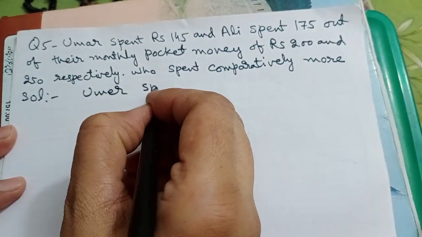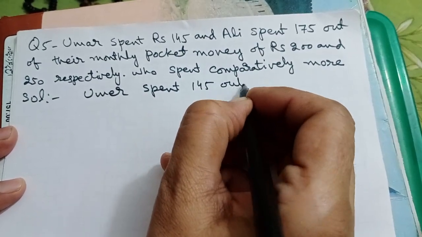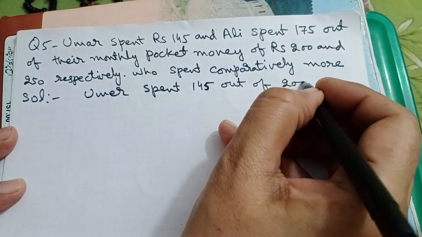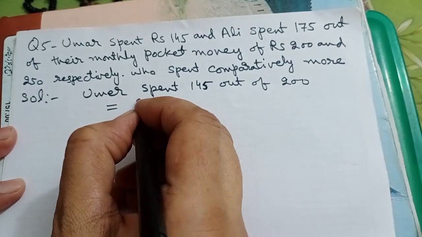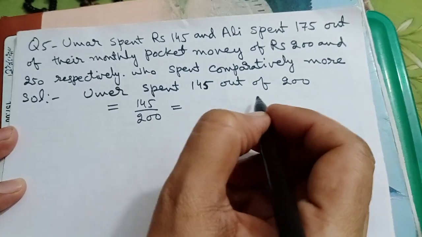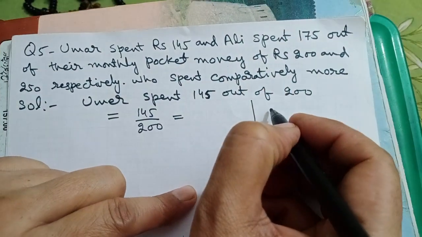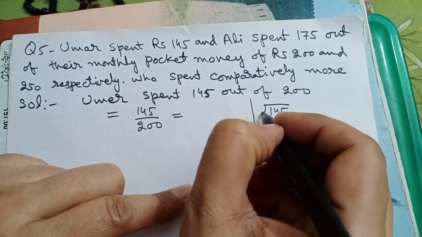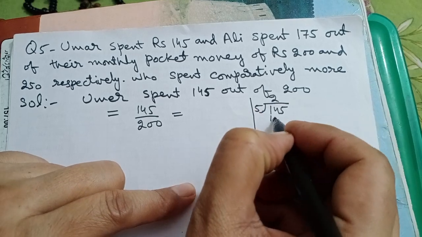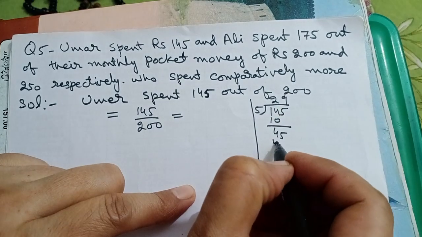Umar spent 145 out of 200, which means 145 divided by 200. This is equal to, we solve it on rough portion, 145 divided by 5: 5 2s are 10, 5 9s are 45.